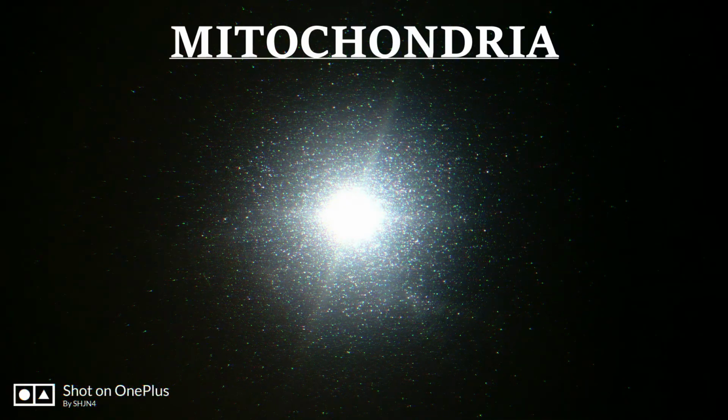Functions. Mitochondria are main sites of aerobic respiration. They are miniature biochemical factories where foodstuffs or respiratory substrates are completely oxidized to form carbon dioxide and water. The energy liberated in the process is stored in the form of adenosine triphosphate. These bring about the oxidation of carbohydrates, proteins, and beta oxidation of fats.